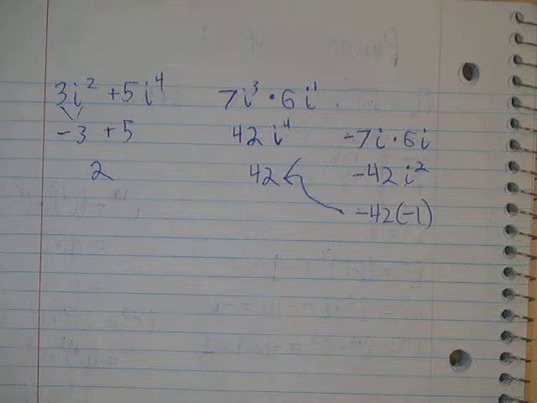So really, the powers of i are used for simplifying expressions that otherwise look very complicated, and we otherwise couldn't simplify without investigating the powers of i in general.